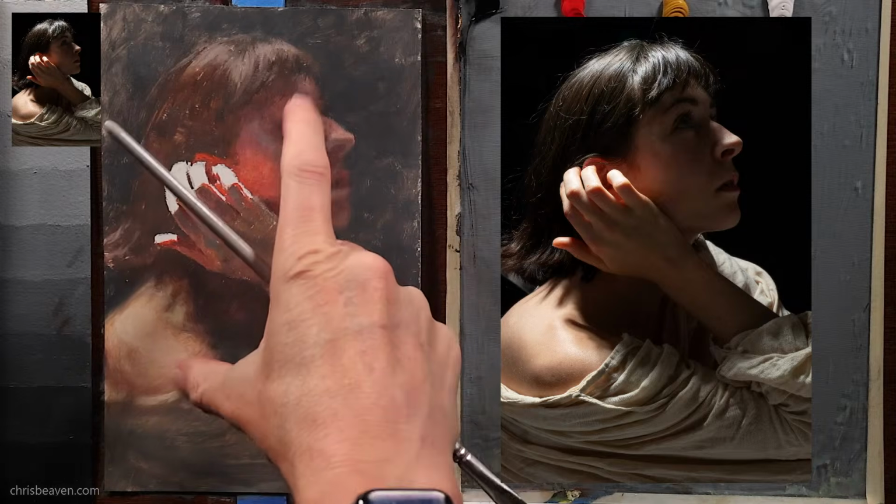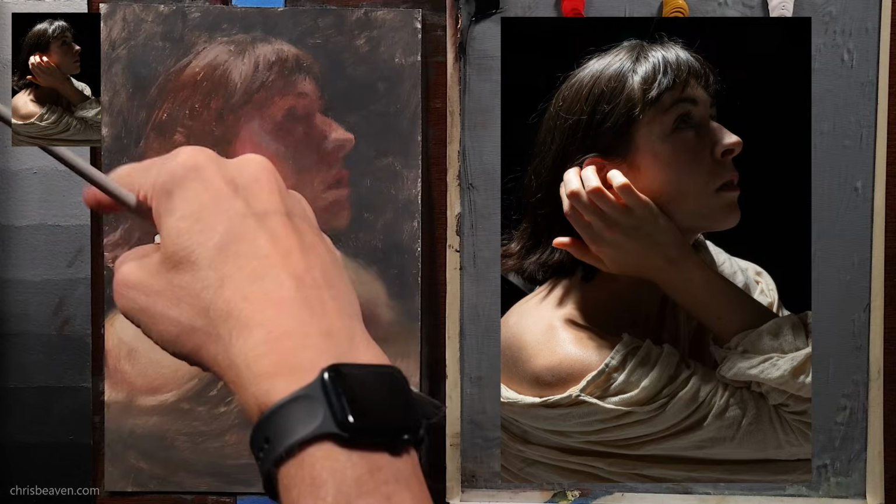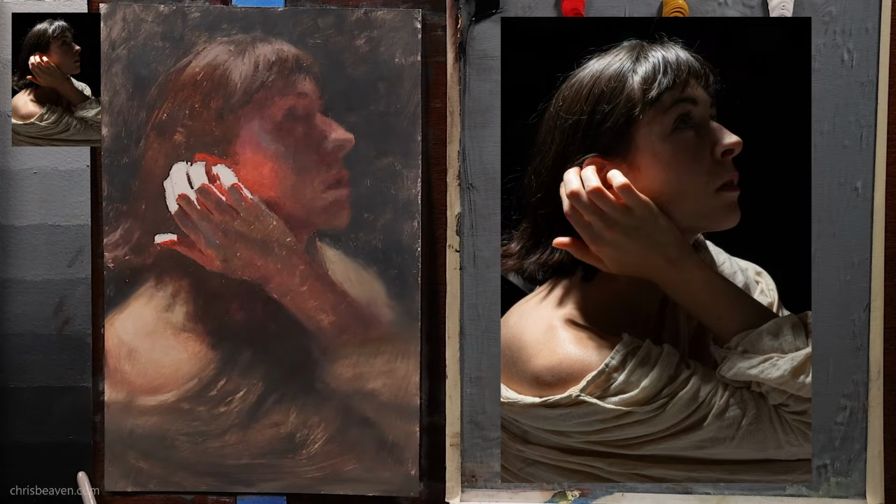Now I am compressing my value range. It's why I have a value scale here. I'm not going all the way black, which is way down here. You can't even see it. I'm up in this area as far as the darkest dark. This area is getting a bit too dark. May want to lighten that up. I'm not sure. But value is the next thing.